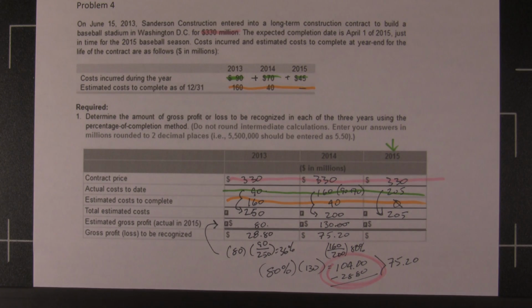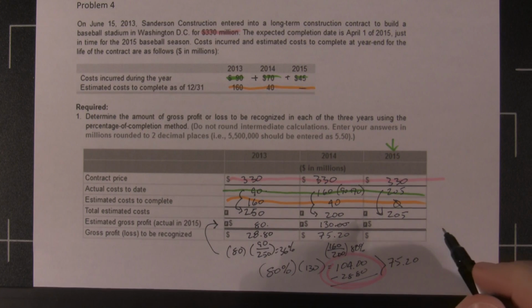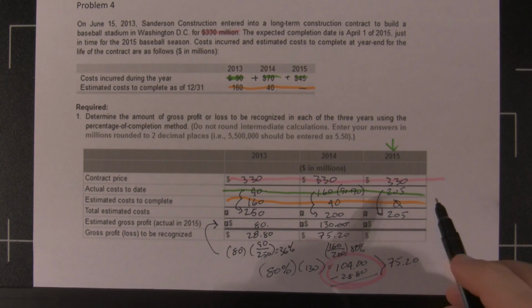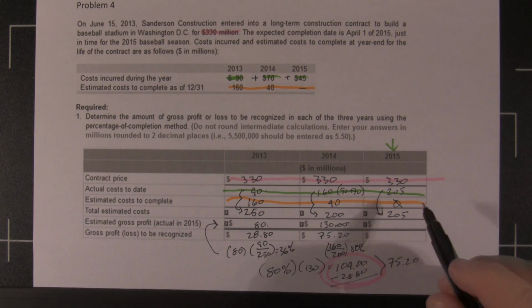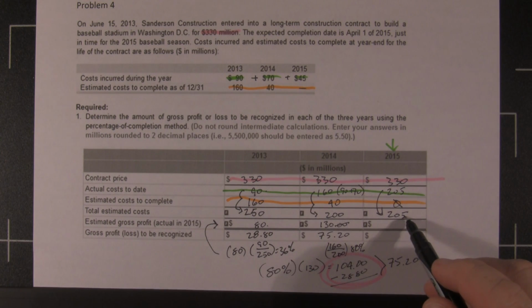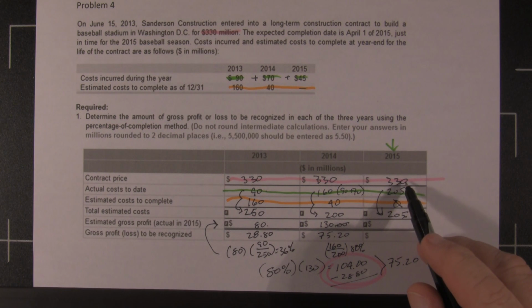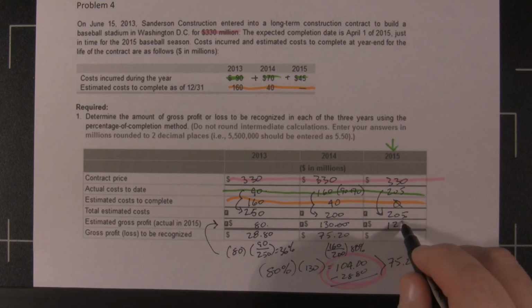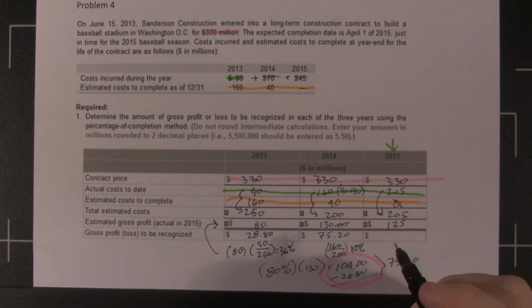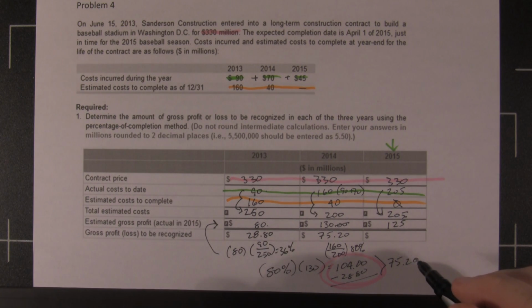Okay, and the last year, there's not a whole lot of computations to do. The only thing you have to realize is that we have a total of 205 in total cost against 330 in contract price. So our total profit is 125, but we've already recognized 75.20 of that.